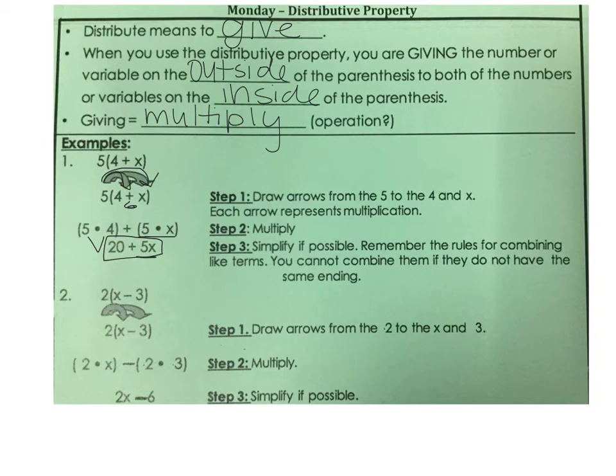Okay, so now I have 2, which is going to distribute or give or multiply with the x, and then 2 is going to distribute or give or multiply with the 3. Now this problem's a little bit different because this time in our parentheses we have a subtraction sign. So we're going to do 2 times x, and instead of adding this time, we're going to put the minus 2 times 3.